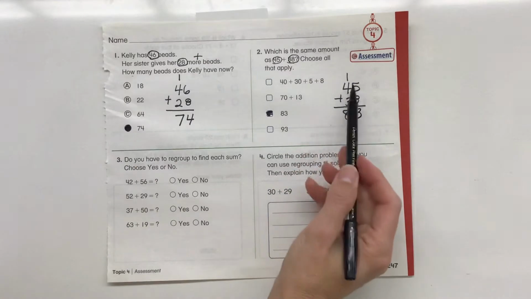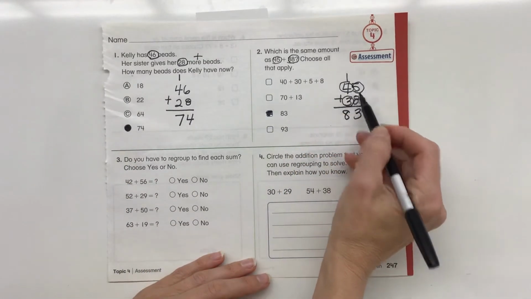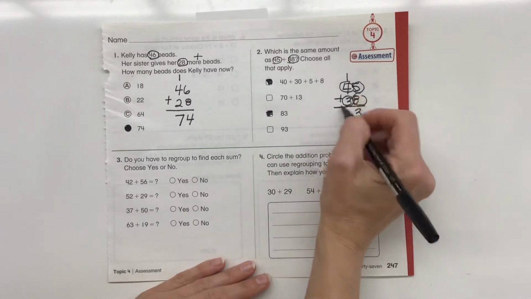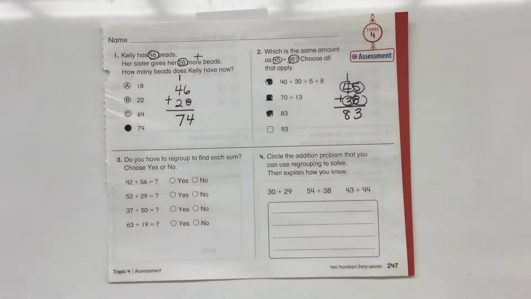Okay, 40 plus 30 plus 5 plus 8. Yep, that will work. And then 70 plus 13 if we did some partial sums. So the first three are correct. Let's look at number 3.